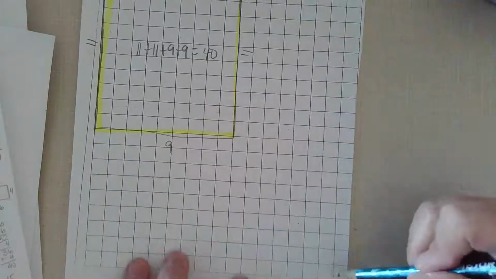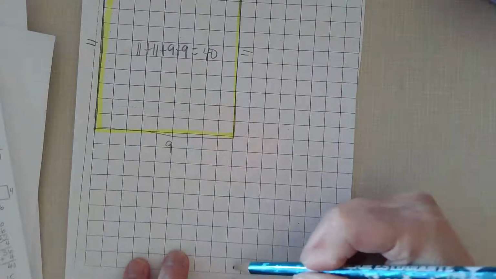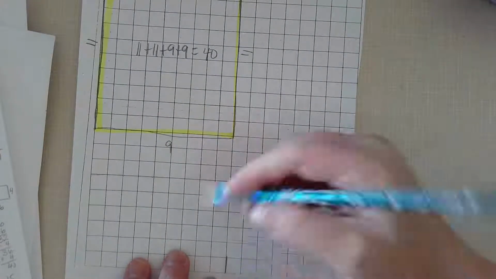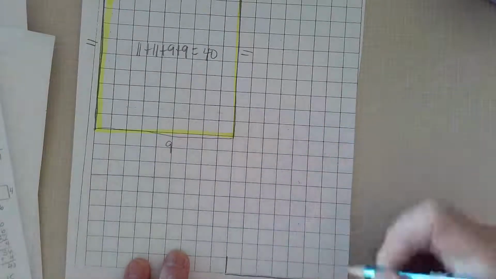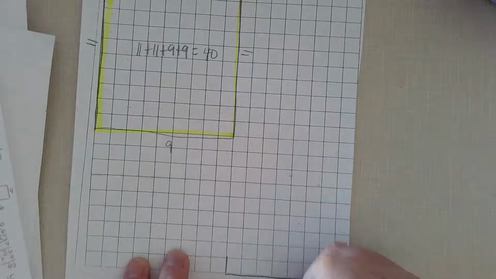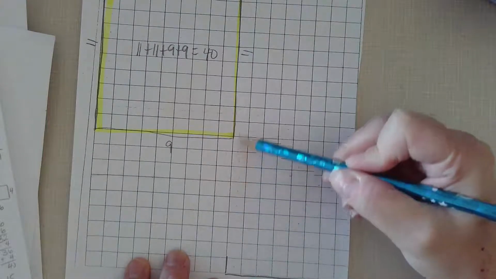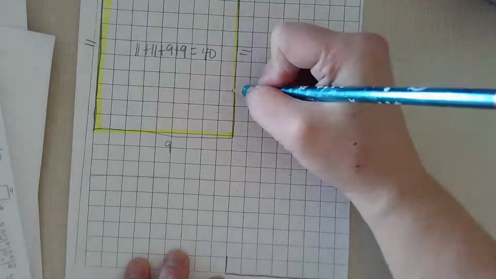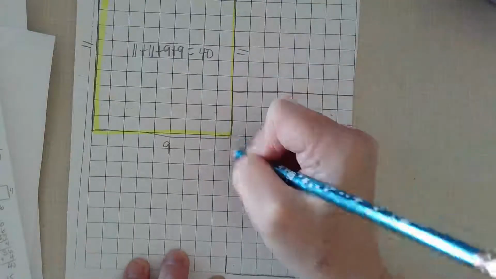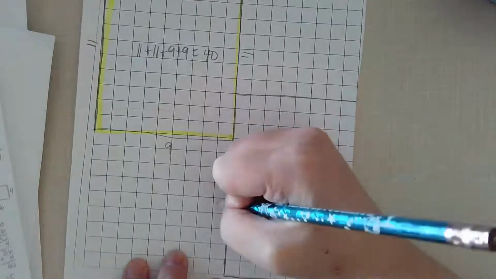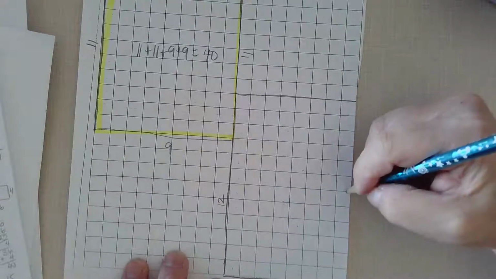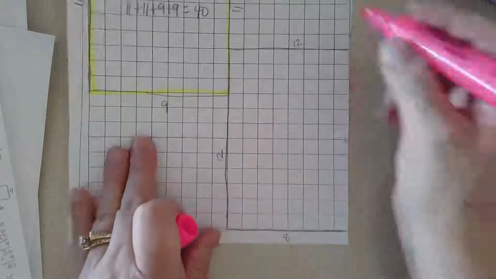12 and 8. 1, 2, 3, 4, 5, 6, 7, 8. So we know that's 8 over this way. Okay. 8's going to be that way. And then 12. 1, 2, 3, 4, 5, 6, 7, 8, 9, 10, 11, and 12. So that's going to stop right up there. Okay. So this side length is 12. That's 8. And then this is 8. And this is 12. I'll highlight that in pink.